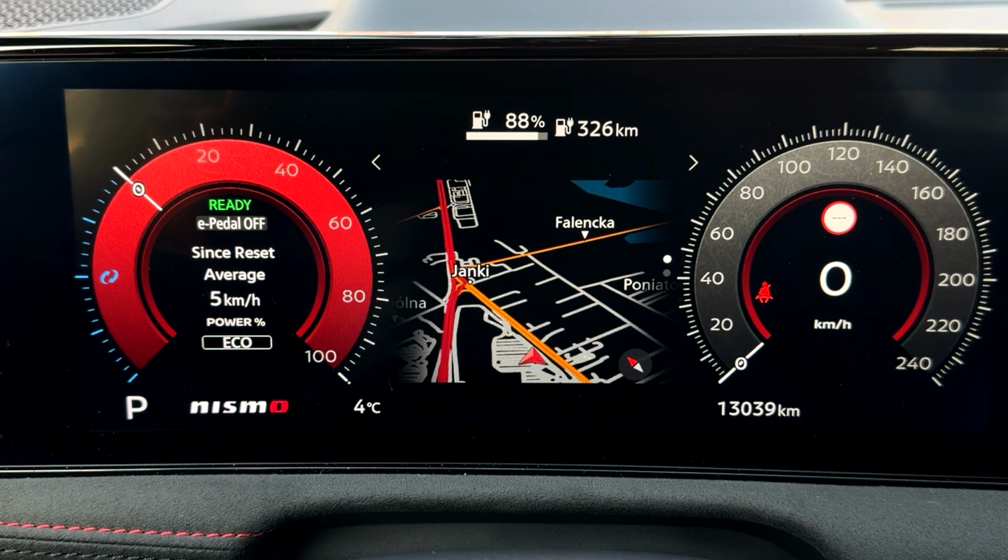Here I have Nissan Ariya NISMO, and let me show you how to set speed limit. So let me show you how to connect your cruise control to the traffic sign recognition camera and map data.